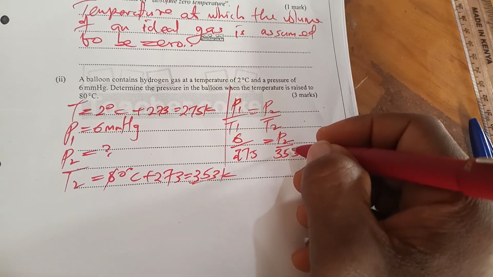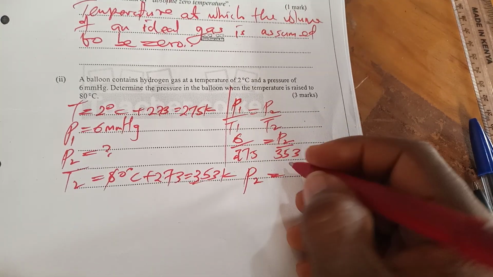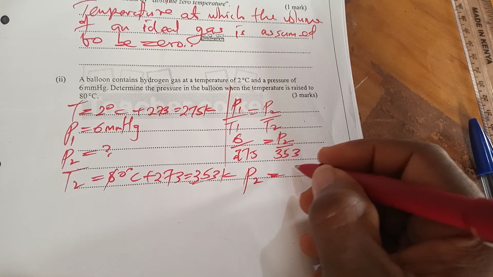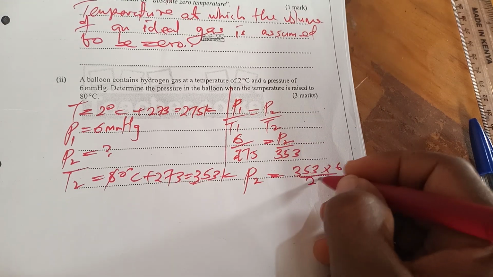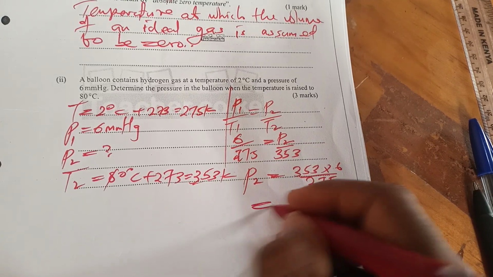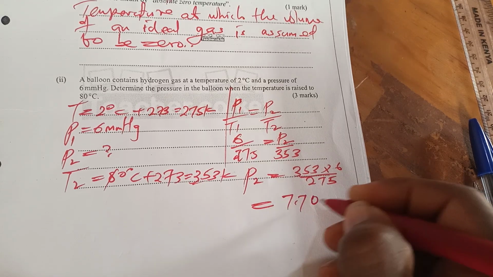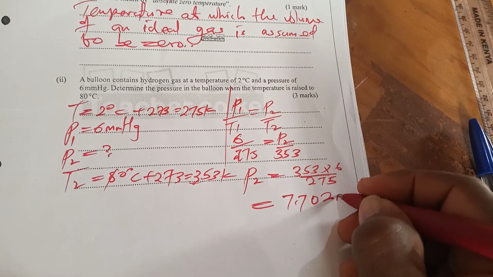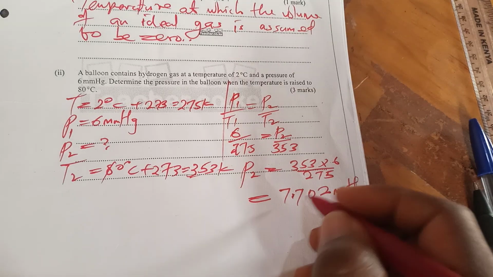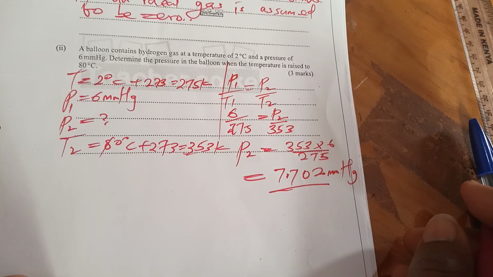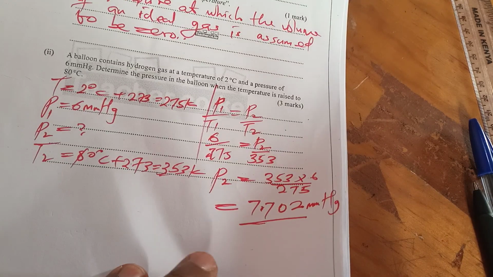So after solving for pressure 2 using the calculator, you are going to have pressure 2 is equal to 353 multiplied by 6 divided by 275, which is going to give you 7.702 millimeter mercury after rounding off. So that is the value for the final pressure attained. That is question number 14.